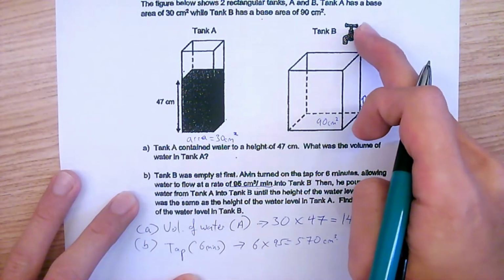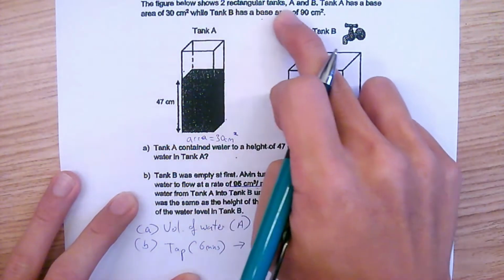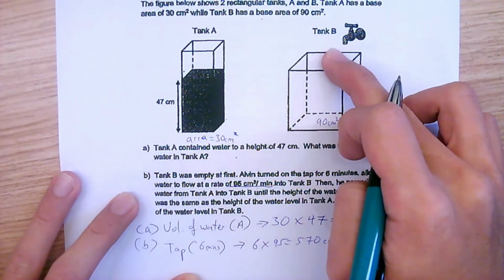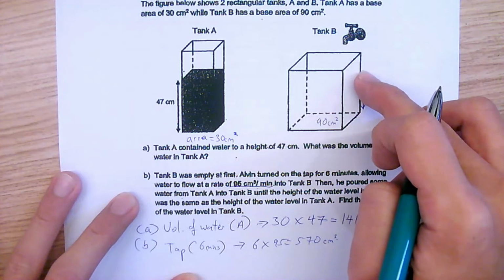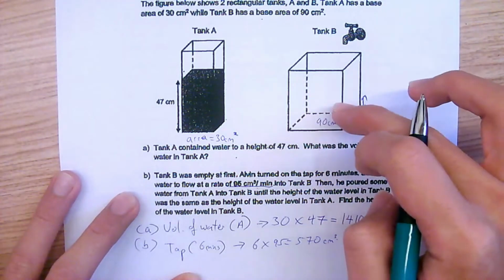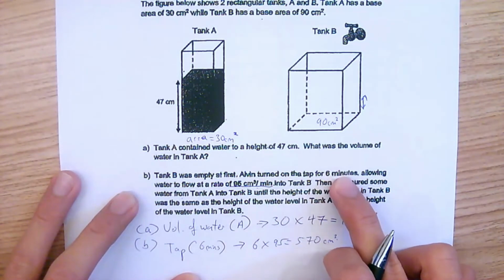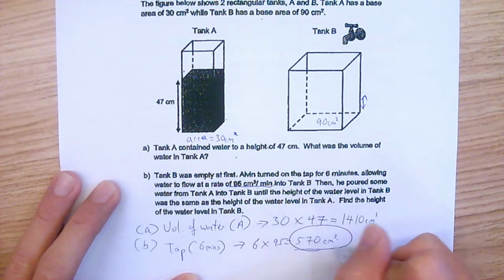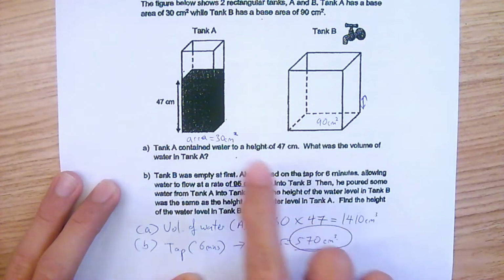Because they mentioned you switch on the tap for 6 minutes and then you pour water from tank A to tank B. While it's pouring, do I take into account that your tap is still flowing? Because if it's still flowing, we need to account for that. But in this case, since they never mentioned, we can just assume that they only turn on the tap for 6 minutes. That's all. After turning on the tap for 6 minutes, there is this amount of water inside tank B, whereas there's this amount of water inside tank A.